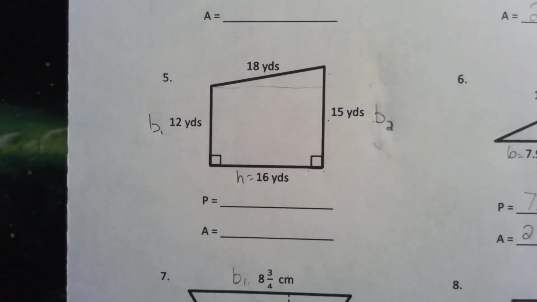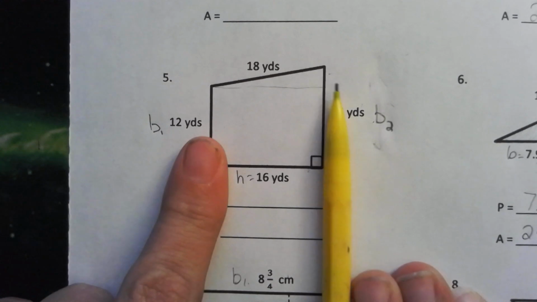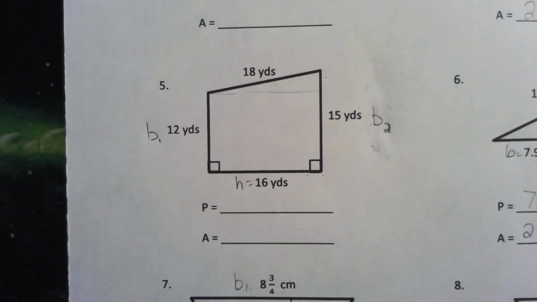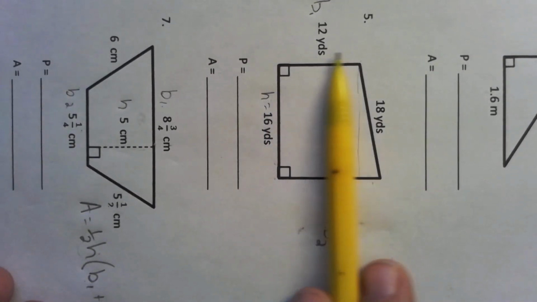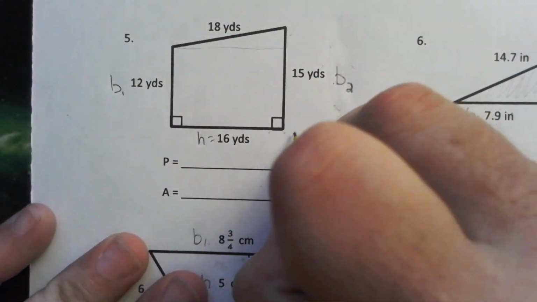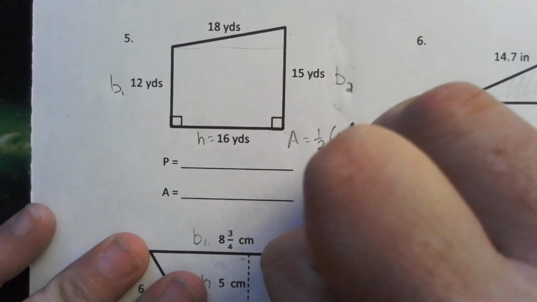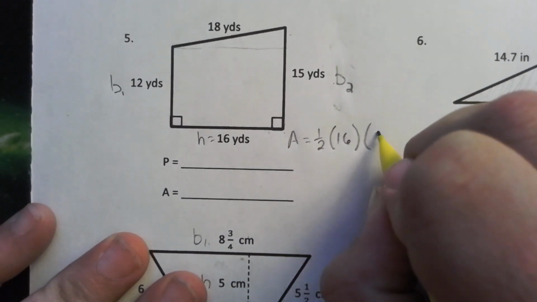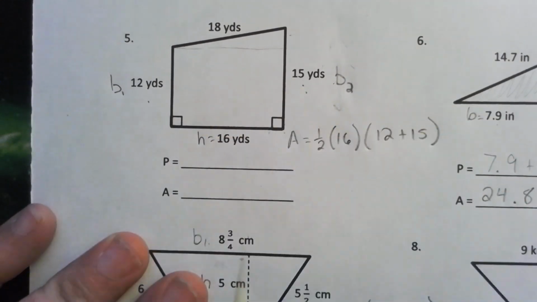So we have to watch that we don't get something that tricks us, okay? Even though these are both straight and tall and they're both 90 degrees, we can't just pick one at random. We have to have one that's going to be a consistent height all the way across. And the only one that does that is our width, technically, of 16 that we'll have to use here. So the way it would be written is area equals 1/2 times 16 times 12 plus 15. We would use our sides as our bases.